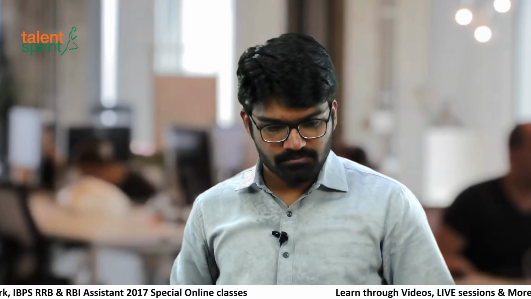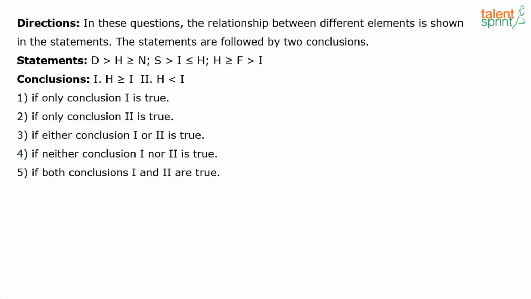Next question here. So 2 statements and 2 conclusions again. Find this out. D greater than H, H greater than or equal to N, S greater than I, I less than or equal to H, H greater than or equal to F, F greater than I. So this time we've got 3 statements with just 2 conclusions. See if you're getting the right answer. Quick.